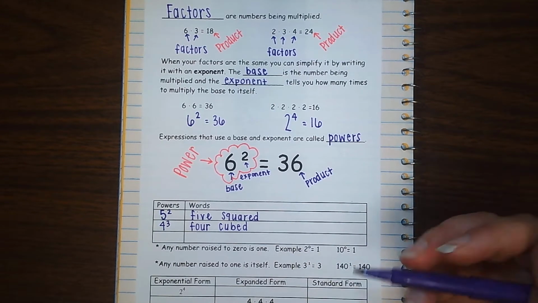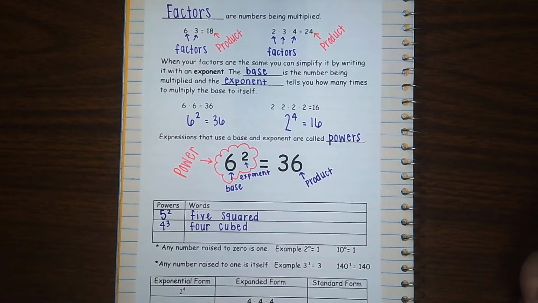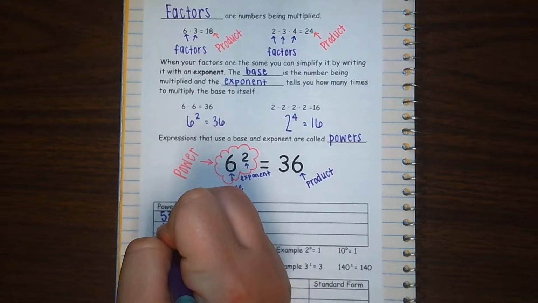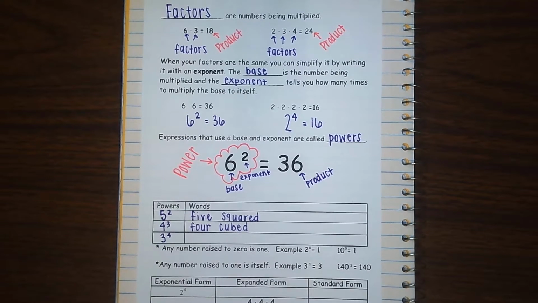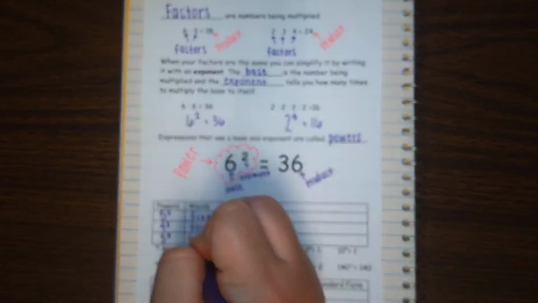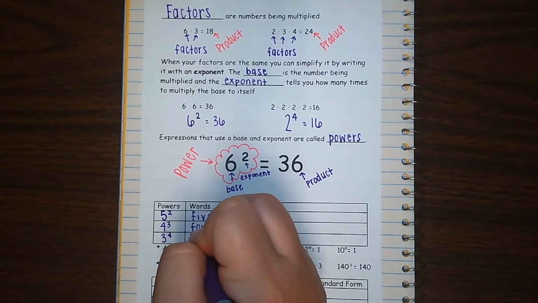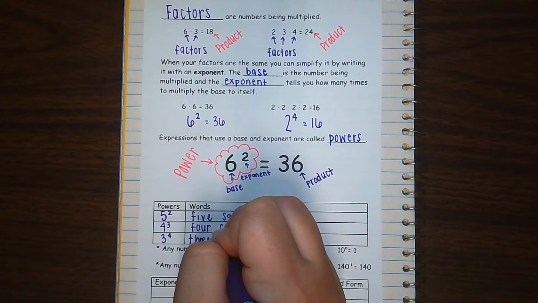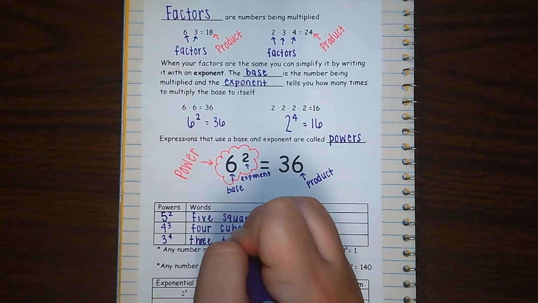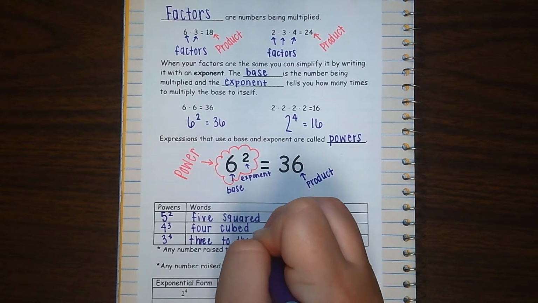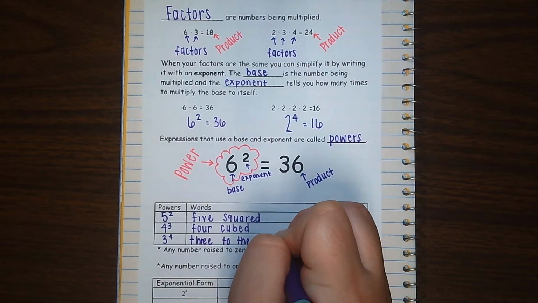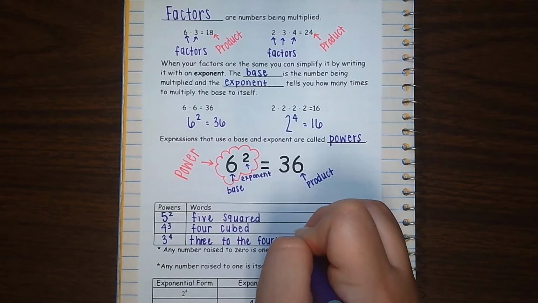Anything else would be to that power. So if we had 3 with an exponent of 4, that would just be 3 to the 4th power.